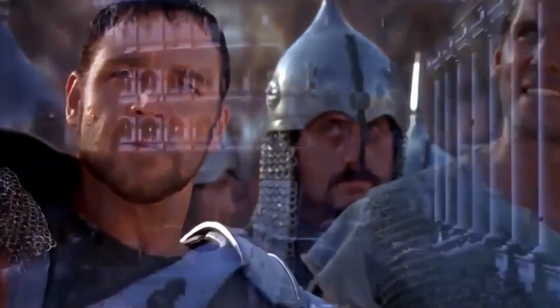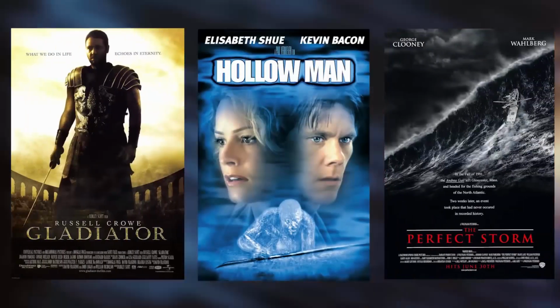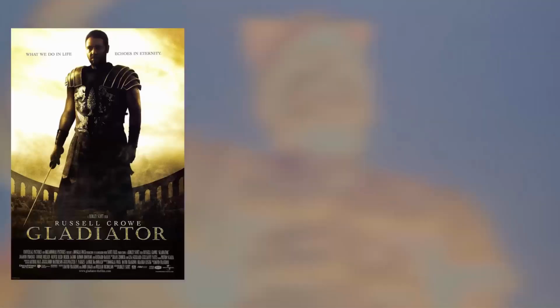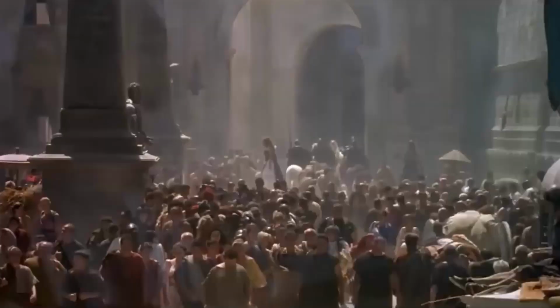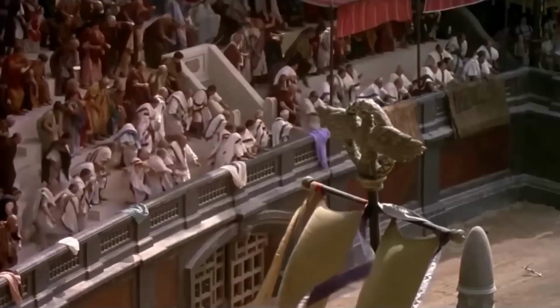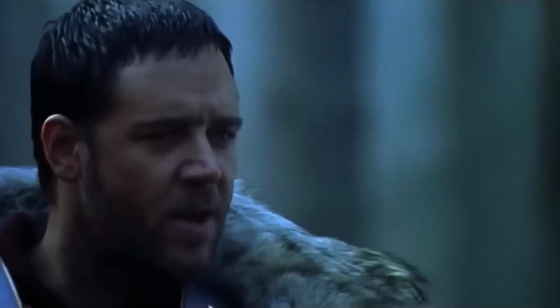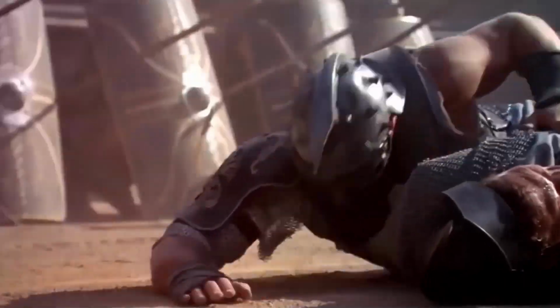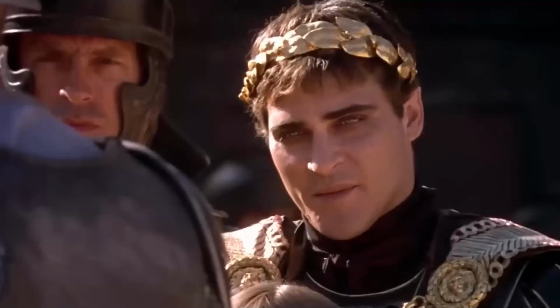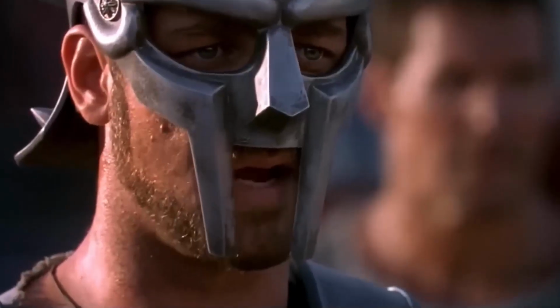The names of the three movies were Gladiator, Hollow Man, and The Perfect Storm, but out of these three, the Gladiator movie got the Oscar for best visual effects. If we talk about the basic story of this movie, then in this movie we saw a general of the Roman Empire whose family is brutally killed by some people, after which he has to live a life of slavery. But there, he becomes a gladiator and wants to take revenge in any way on all those people who killed his family. This movie is available in Hindi.